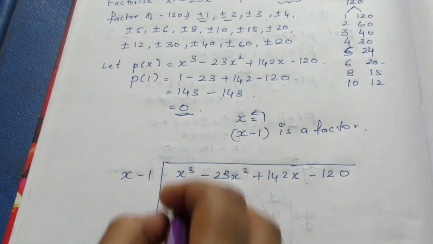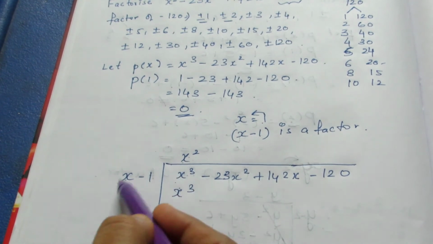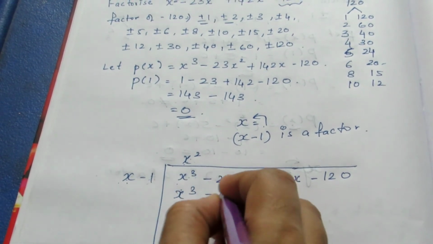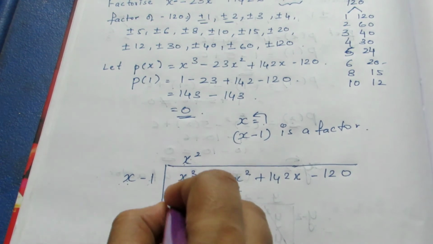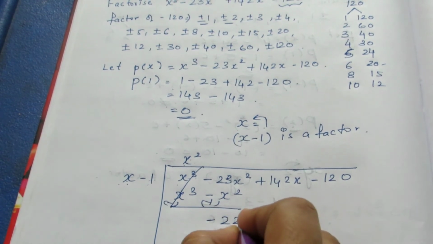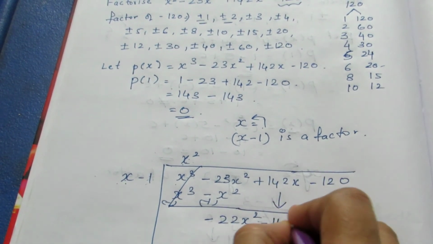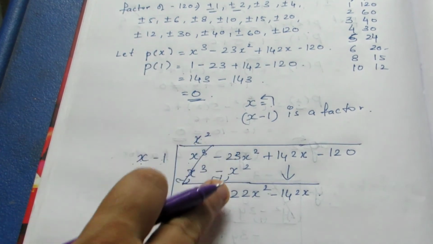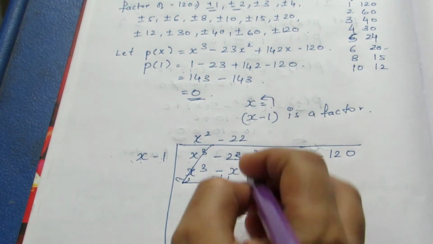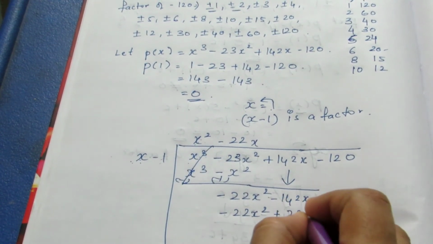X into what gives you x cube? X into x square. When I add the powers, I get x cube, so it is x square. Multiply this with x minus 1 to get x cube minus x square. I need to subtract, so change the sign. This gets cancelled and here it becomes minus 22x square. Now bring this number down, plus 142x. Now multiply something to get this. x into minus 22x gives minus 22x square, and minus 1 into minus 22x gives plus 22x.